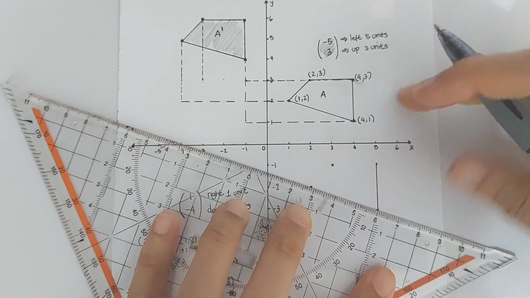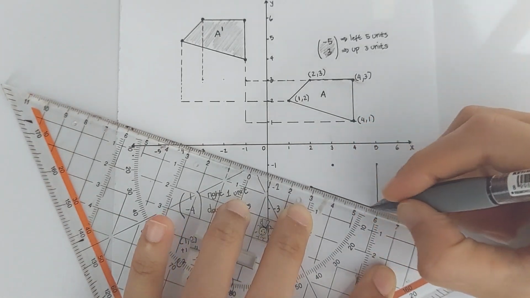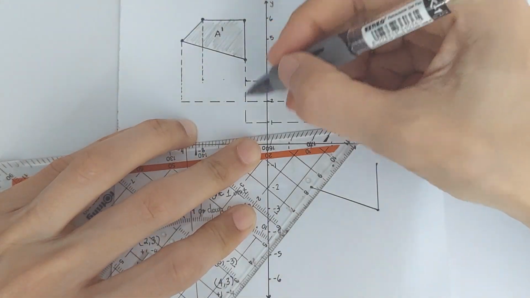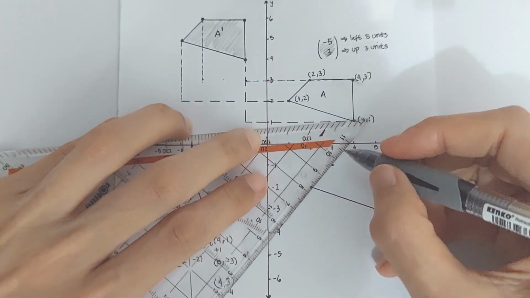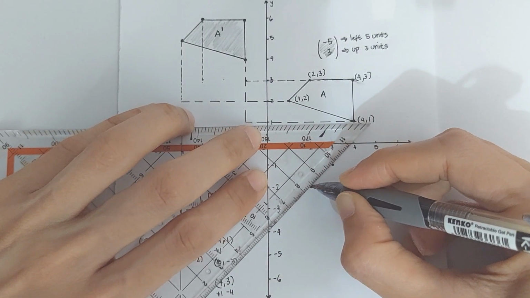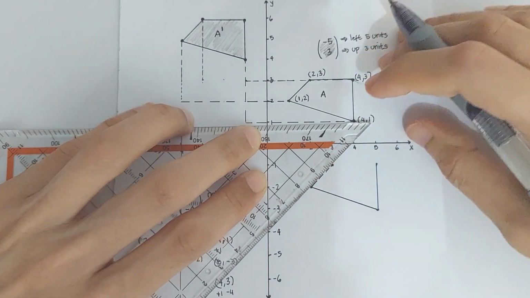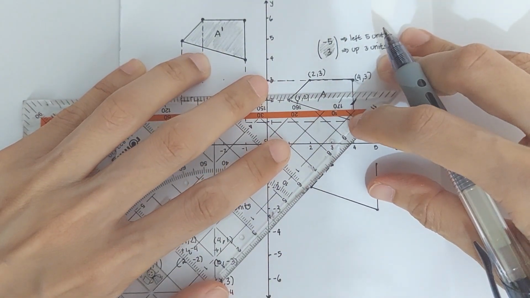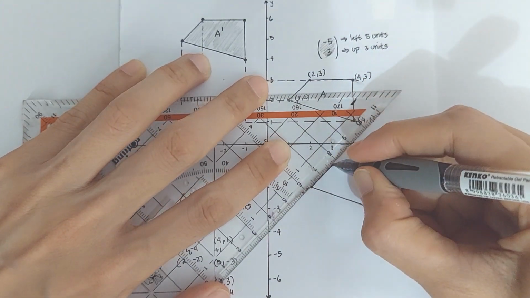Again, on the checkpoint, you cannot do this. This one is only for checking whether your answer is correct or not. You still need to draw this dotted line to show how you translate each vertex. Oh, why did I draw the dotted line? Okay, sorry, my mistake. It will be set.